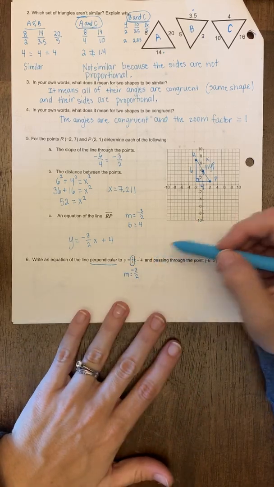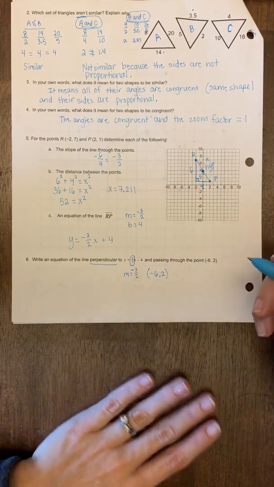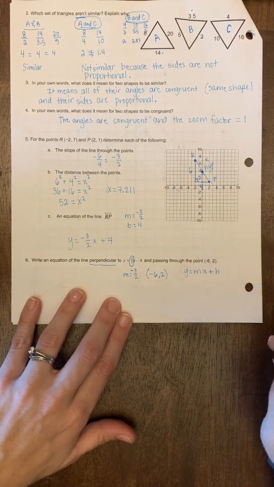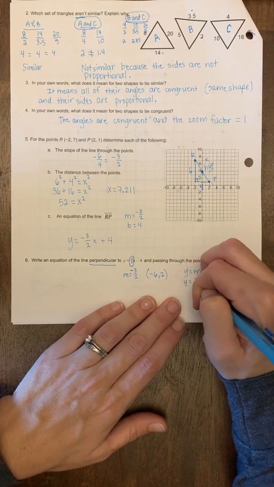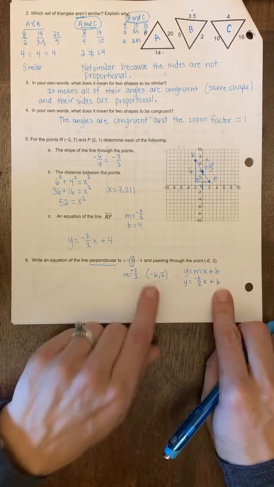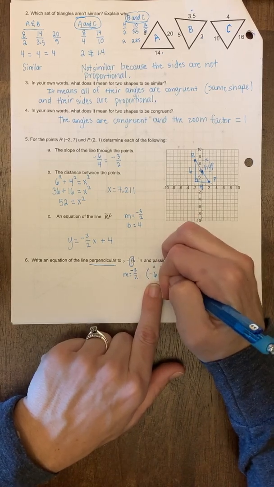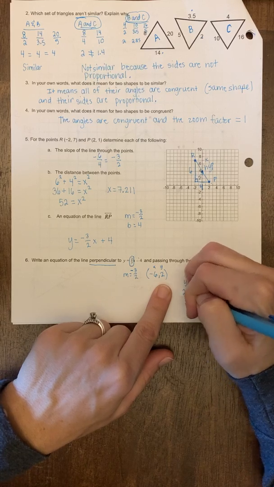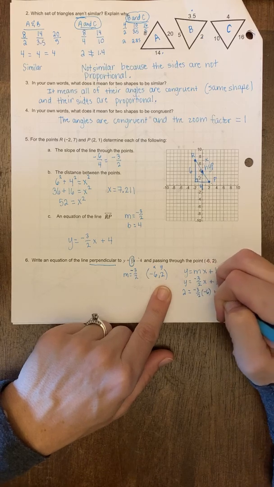So we've found the slope, and now we're going to use this point, negative 6, 2. We're going to write our equation so it looks like y equals mx plus b. We know our m is negative 3 over 2, and we don't know what our b is. It is not this point, so we have to find it. This is my x and this is my y. So I'm going to plug in the 2 for the y and the negative 6 for the x, plus b.